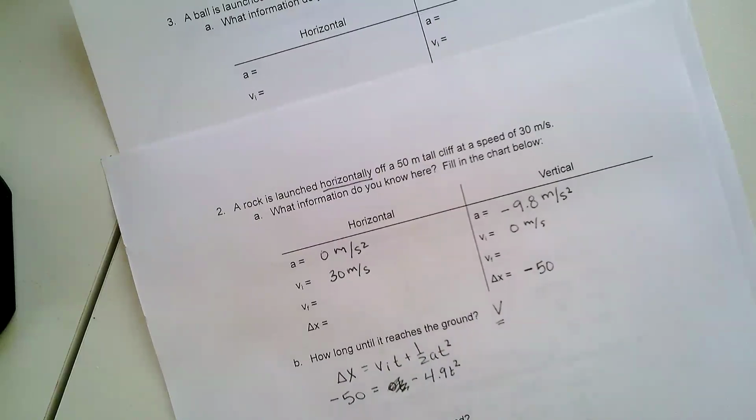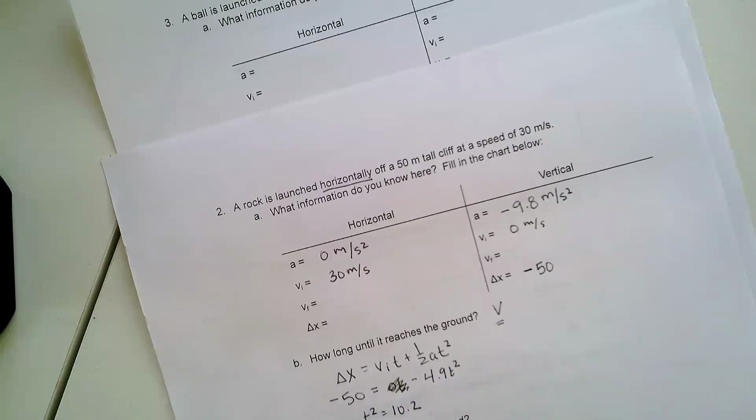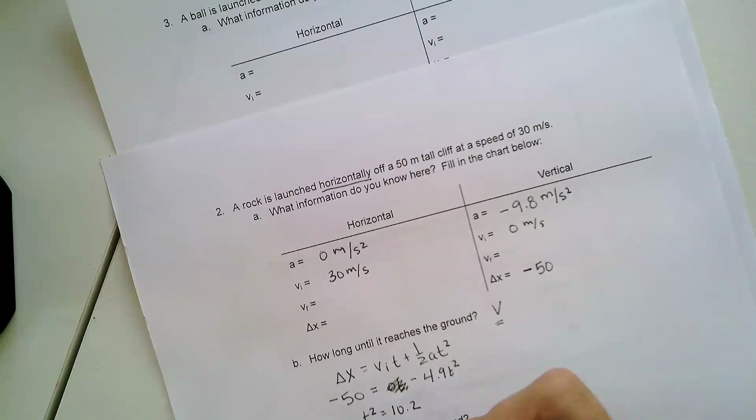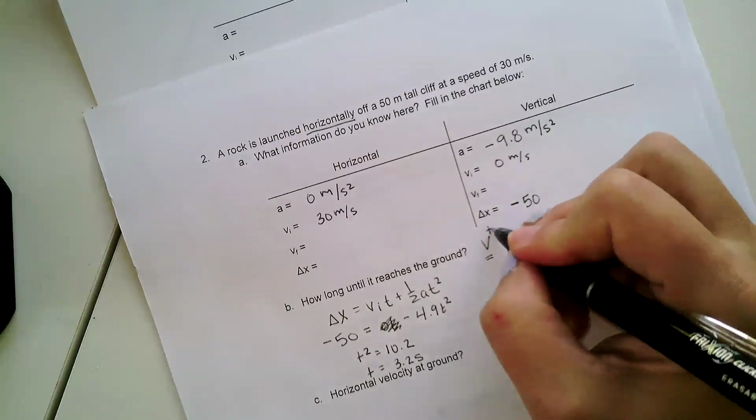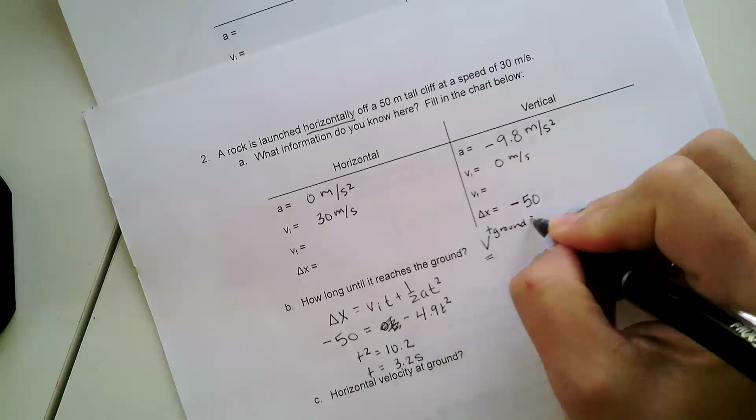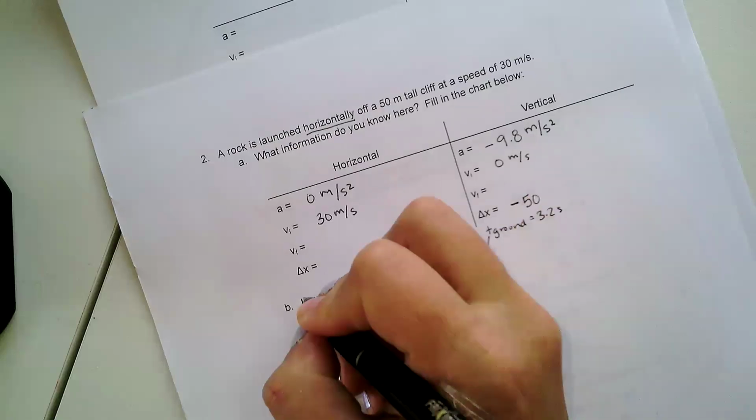So now I end up with 50 divided by negative 4.9. So I end up with t squared is 10.2, which means that t is the square root of that, 3.2 seconds. Horizontal and vertical velocity at the ground. Well, again, I just found out that the time at the ground is 3.2 seconds. So we're going to put that over here too.